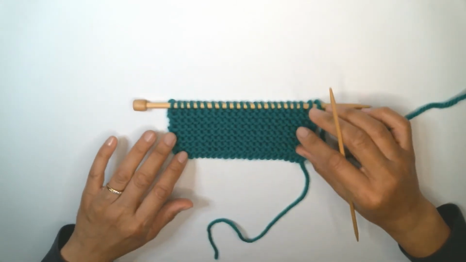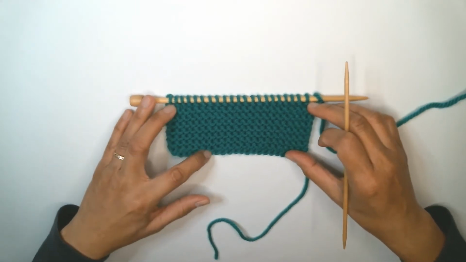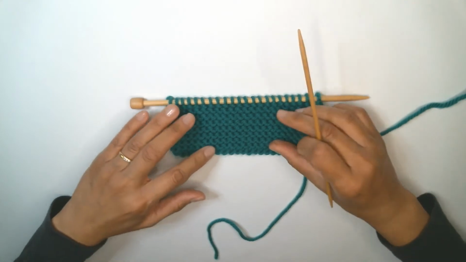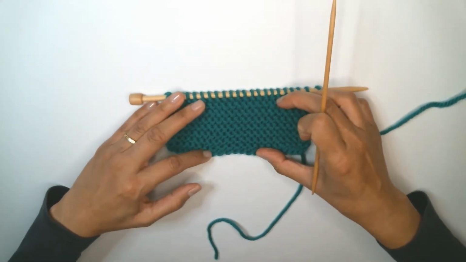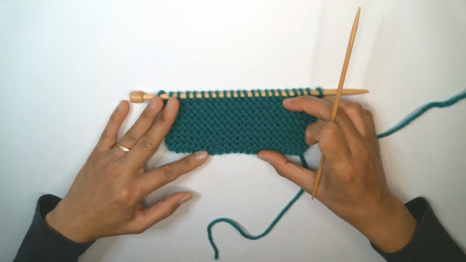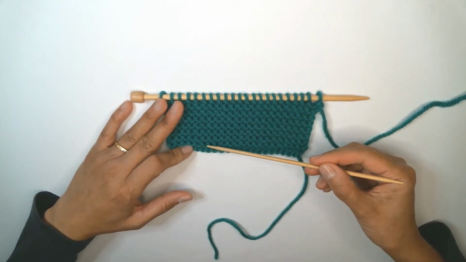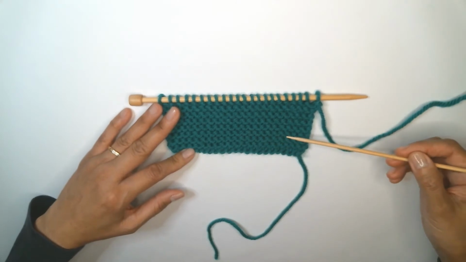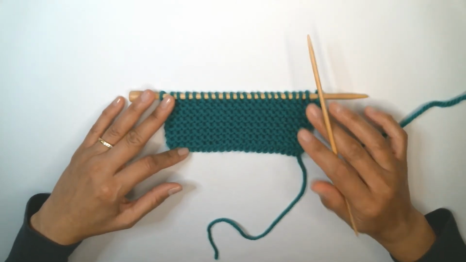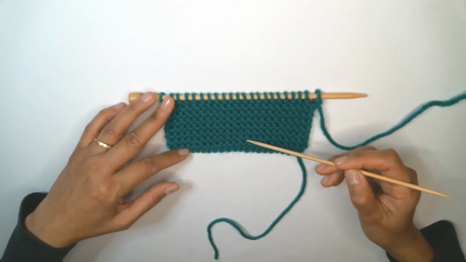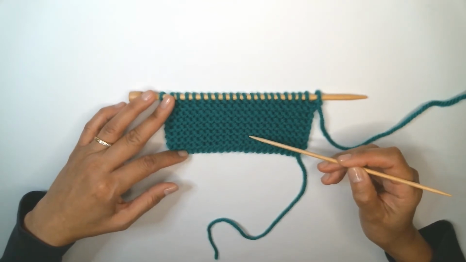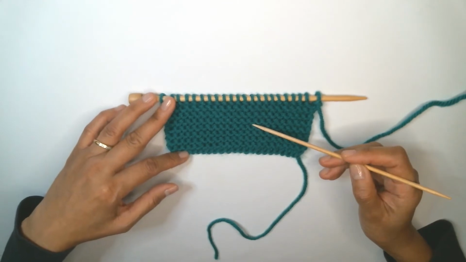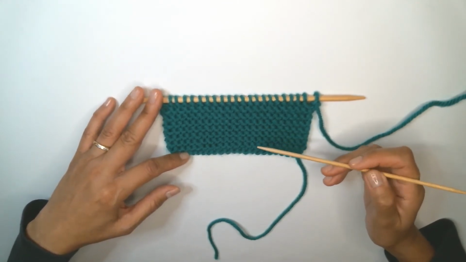Now in garter stitch fabric, you'll notice that there are these ridges that run across the fabric. If I open it up, you might be able to see those ridges better. And they are these lines or ridges that run across. So what you need to know is that each of these ridges is made up of 2 knitted rows. So once you know that, it becomes easy to count your rows.